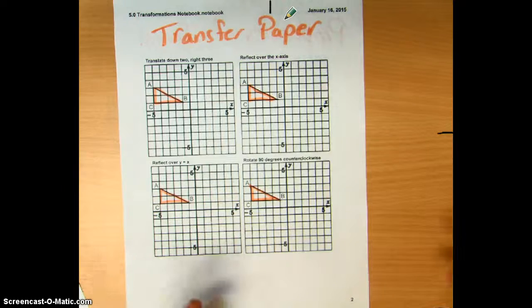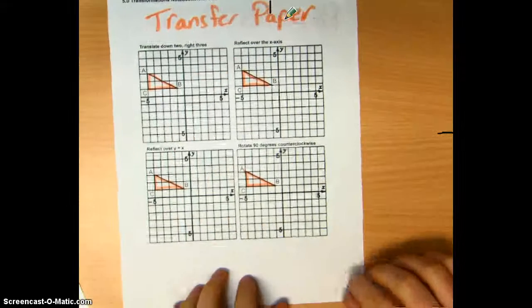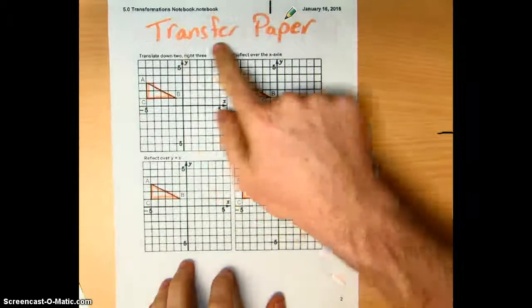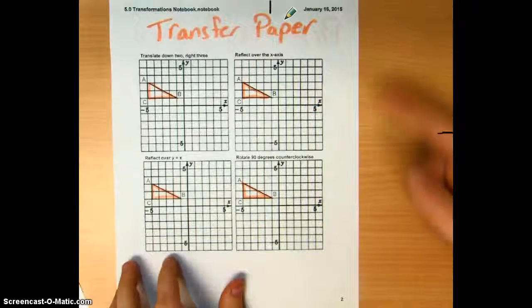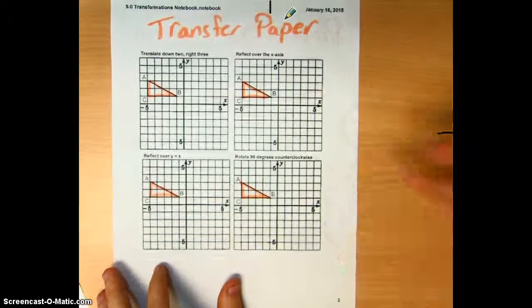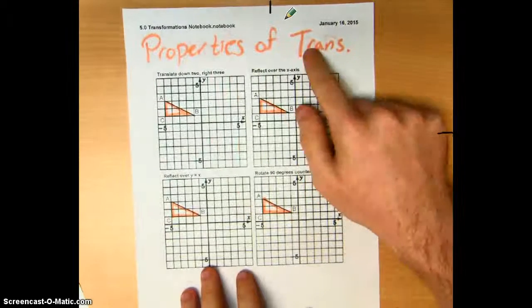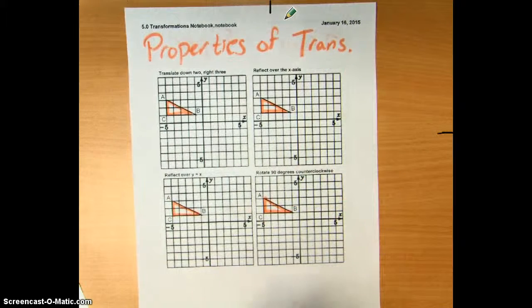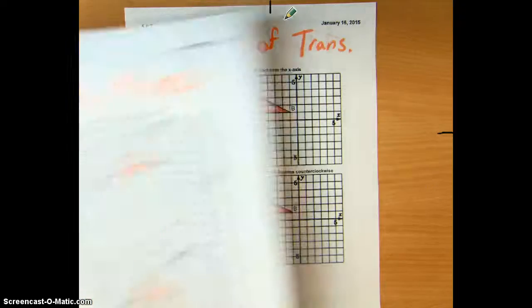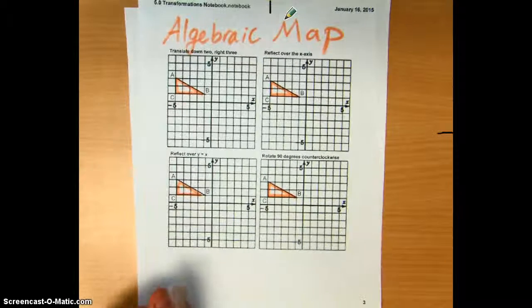Right? And to do that, basically I'm going to take the same worksheet right here, and I'm going to do it three different ways. Once I'm going to use transfer paper, or patty paper, wax paper, or parchment paper, as you might know. Second, I'm going to do it again using properties of transformations, the things we know about transformations, about reflections or rotations. And third, I'm going to use an algebraic map to do these things.